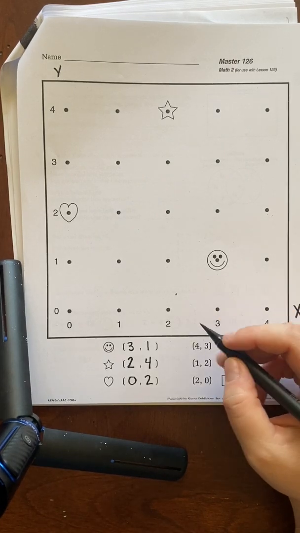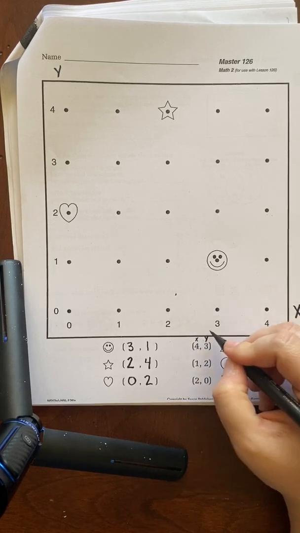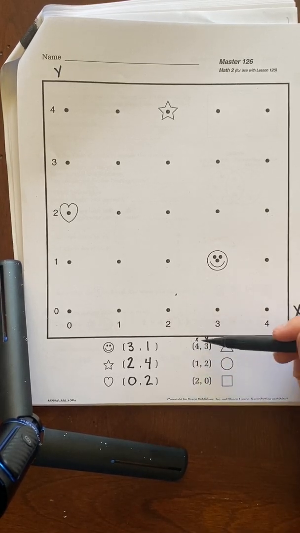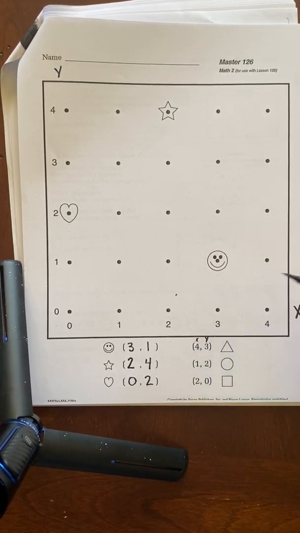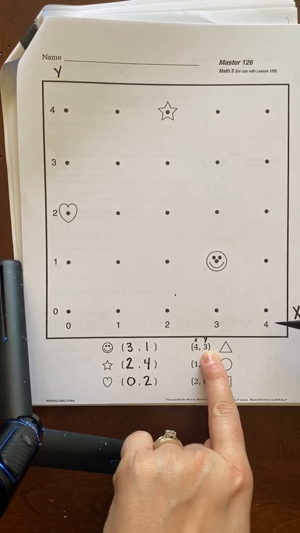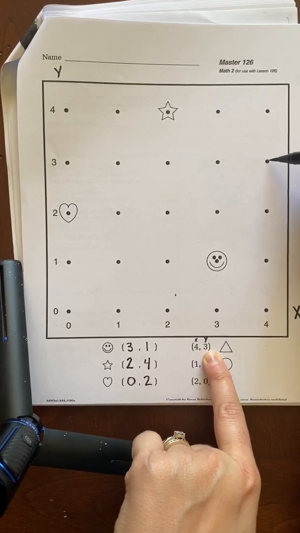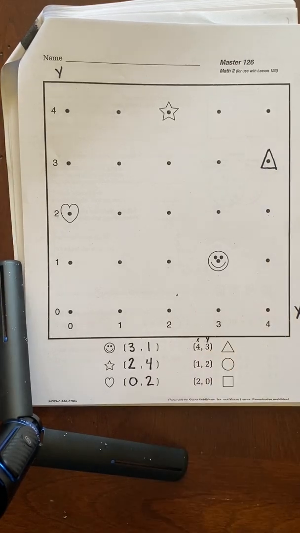So my first one, let's go ahead and just write these real quick, X, Y. So I know all these are X's and all these are Y's. So let's find my X first. So I need X, number 4. So here's number 4. And I have to go up how many spaces? 3. So I'm going to count 1, 2, and 3. And that's where it wants my triangle. All right, I'm going to put a check mark and then move on to the next one.